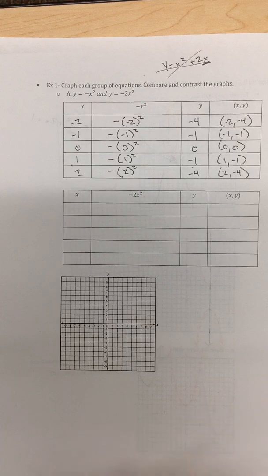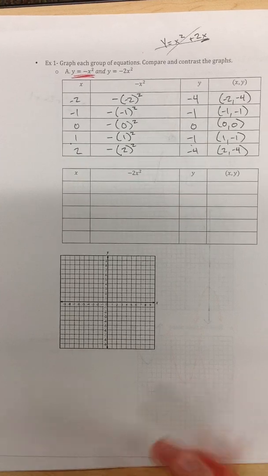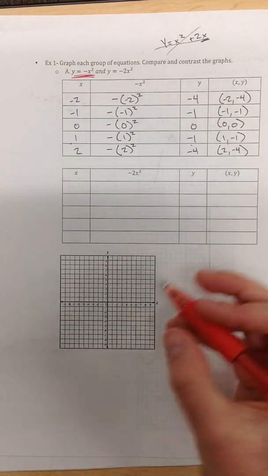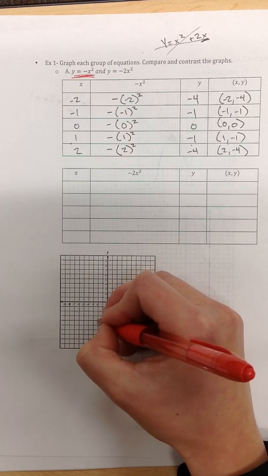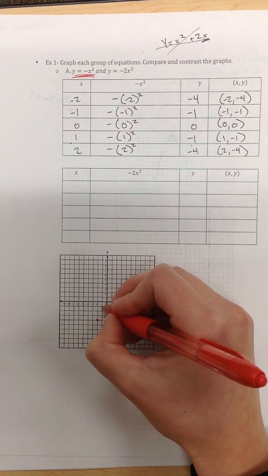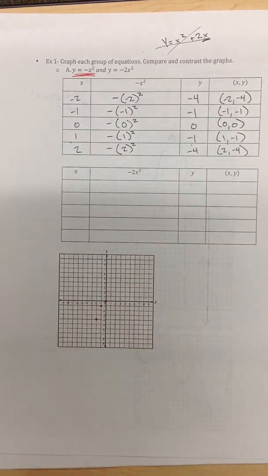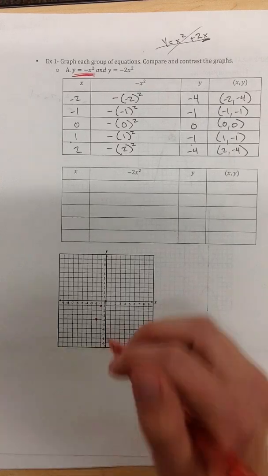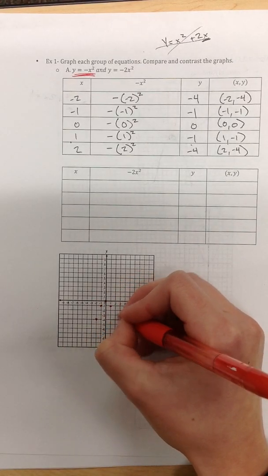Okay, so let's graph that one while it's fresh in our brains. I'm going to do this one in red. My ordered pairs there, I've got negative 2, negative 4, so that would be left 2, down 4. Next one is negative 1, negative 1, so left 1, down 1, 0, 0, and then 1, negative 1, right 1, down 1, and 2, negative 4, right 2, down 4.